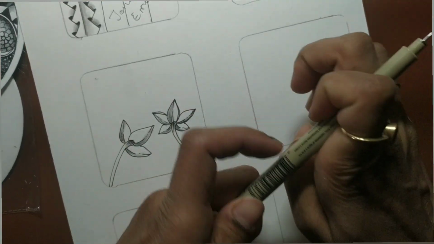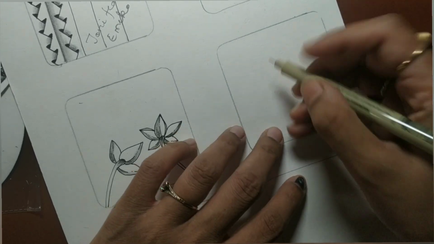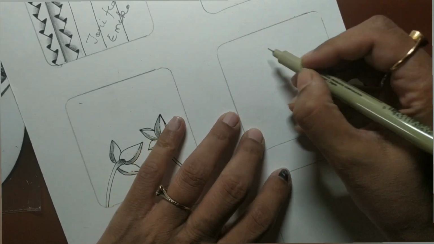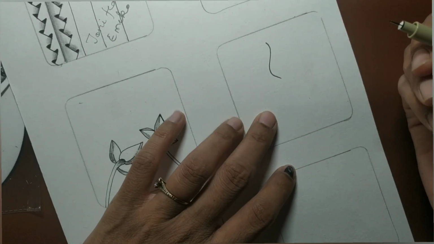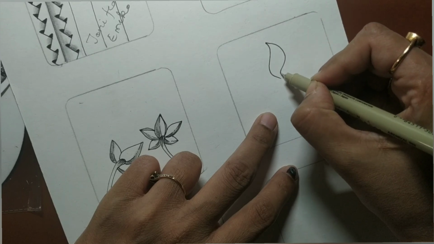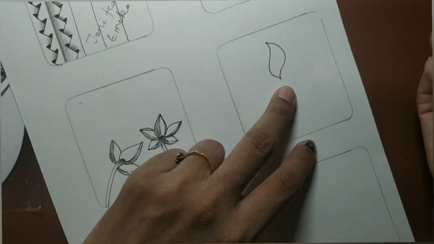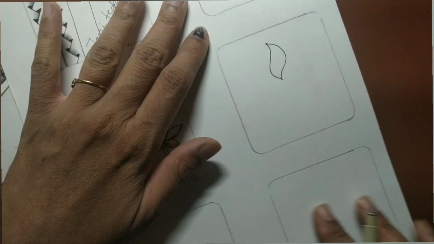Today's first tangle is called Ayame. It is a tangle by CZT Emiko Kaneko. I'm going to start with an inverted S shape, a reverse S, and then draw one more. This is basically how Narfello looks. It is a very common shape.